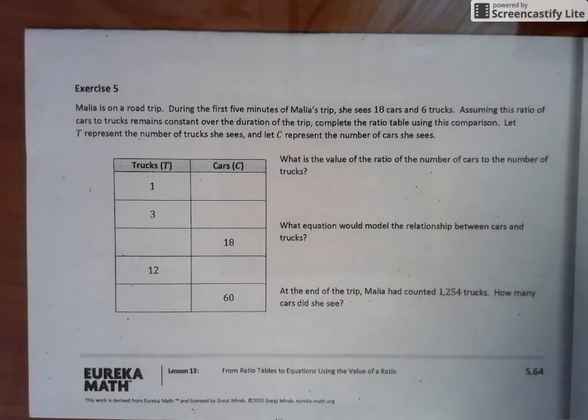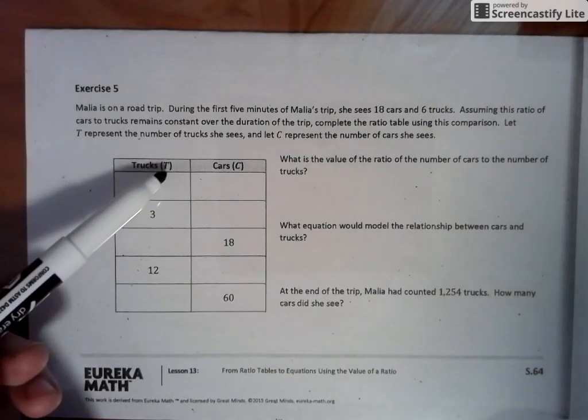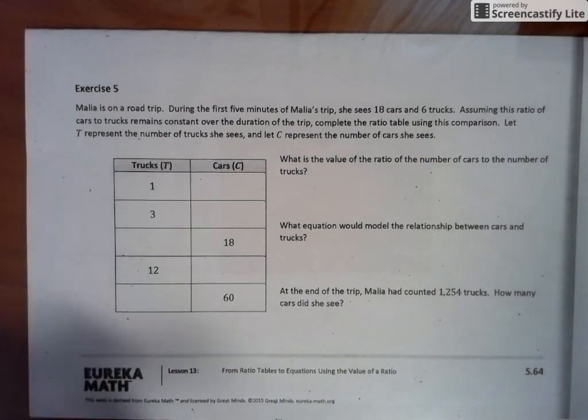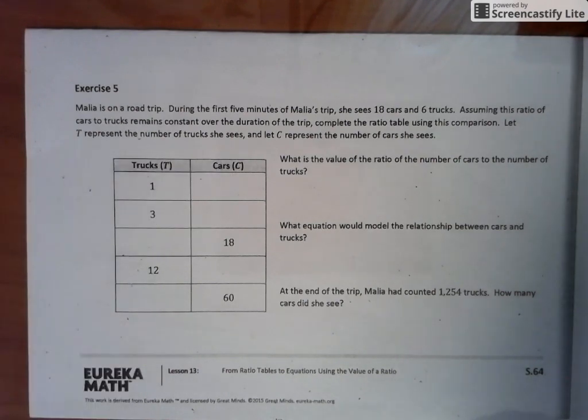We are just heading into the middle of this module book. So today we still have the ratio tables going on, but we are now having to introduce some new stuff, which is the variables that represent the words. So for instance, T for trucks and C for cars, those are called variables because a variable is a mystery number that at first is replaced with a letter until you figure out what that answer is going to be.